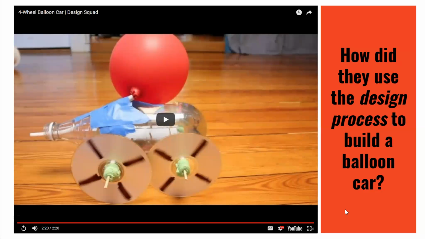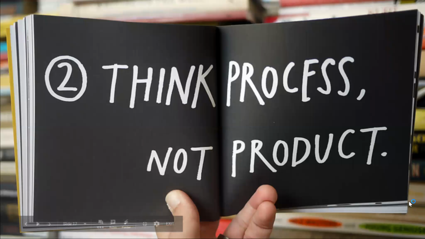When their car wasn't going straight, they did a redesign. And that goes back to that iterative process of testing, modifying, seeing if it works, testing, modifying, seeing if it works, to continue to improve the product until it meets the specific need. And so again, I want to highlight as we leave this section, the key is with your students to think process. So not about what they create, not about how beautiful it looks or how well it works, but can they go through the process?